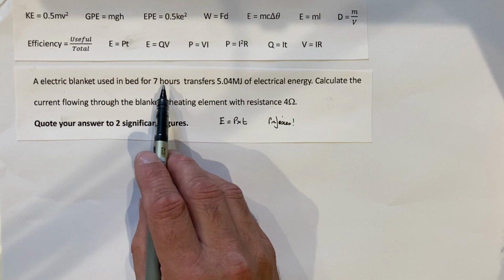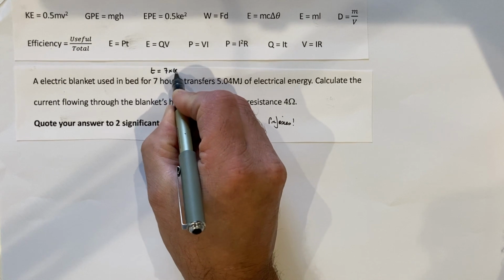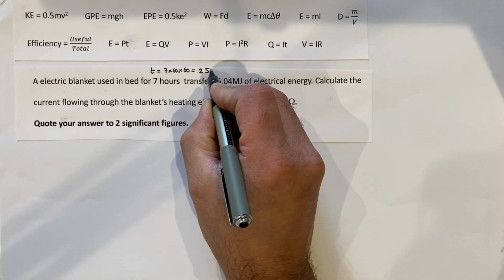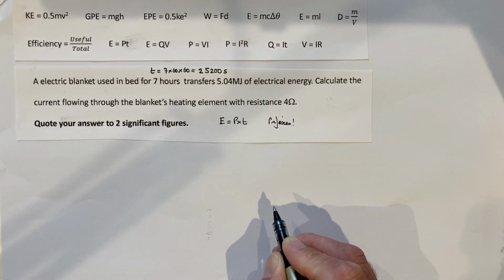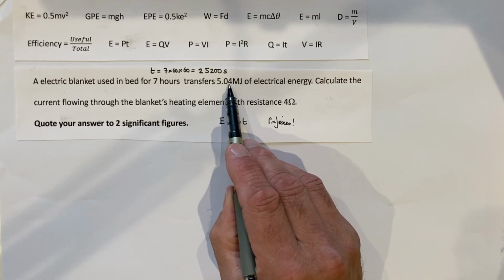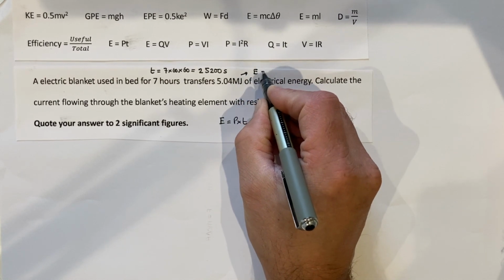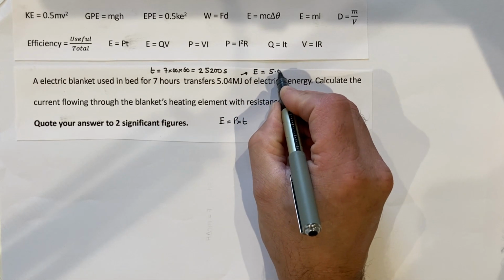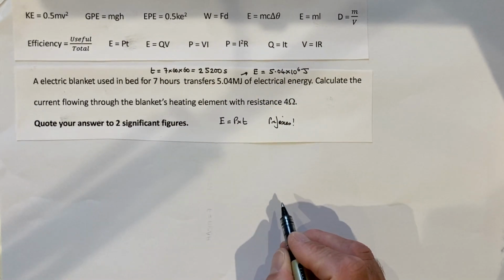So an electrical blanket is used for 7 hours. Well, 7 hours, that's the time, and that is 7 times 60 times 60, for the number of seconds in a minute, the number of minutes in an hour, and that gives you 25,200 seconds. Transfers 5.04 megajoules of electrical energy. So this is energy, E equals, and of course it's mega, which is a million, so that's times 10 to the 6. So 5.04 times 10 to the 6 joules. You could just multiply by a million.